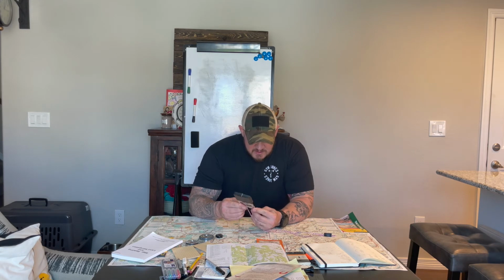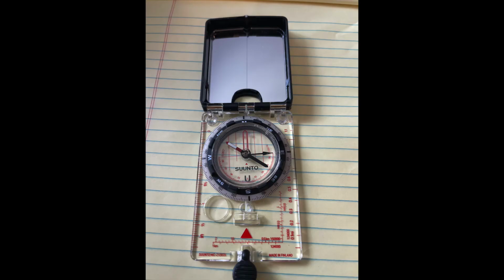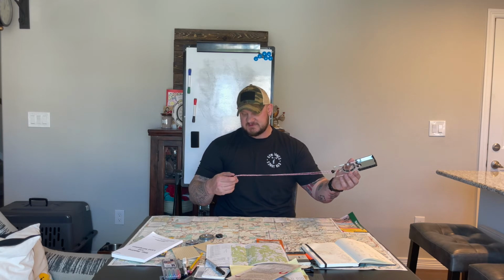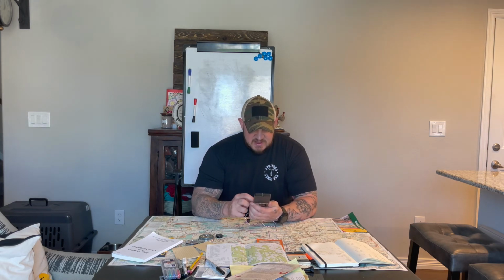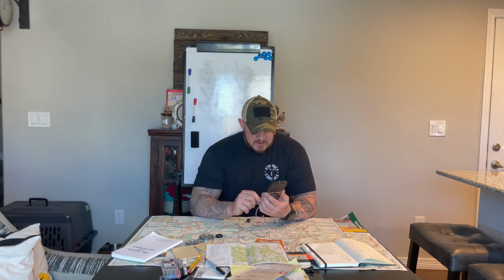This is another Suunto compass. This is the Suunto MC2. So from all the dudes that I watch on YouTube and all the survivalist guys and stuff like that, every one of them says this is one of their go-to compasses because of how good it is. Every compass that you use should be a good compass. You should be able to change the declination, and also you should have the scales.